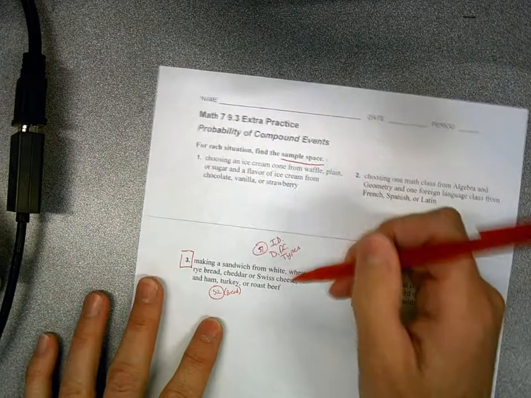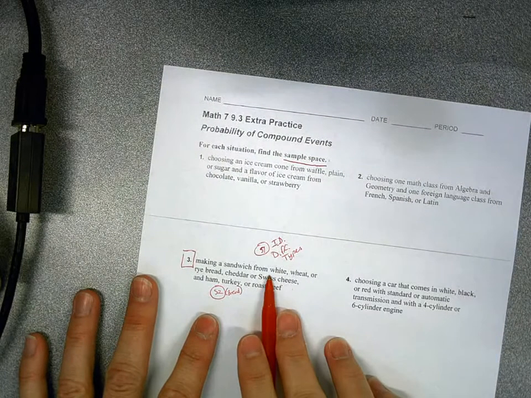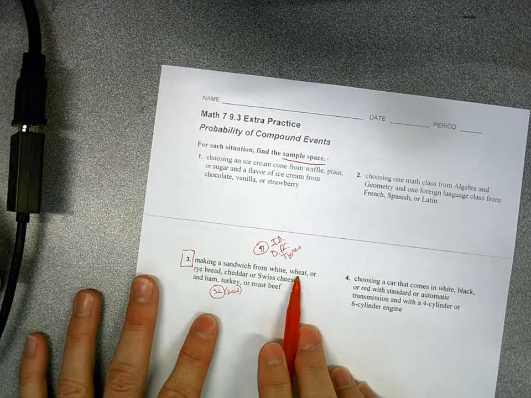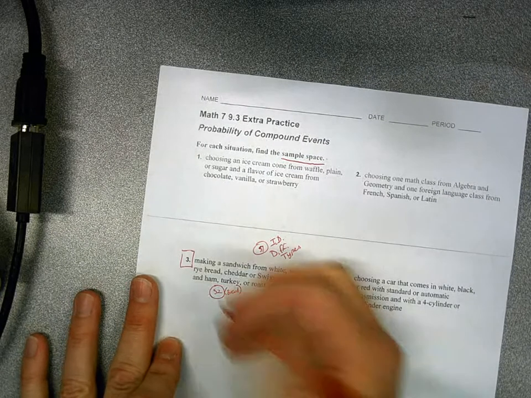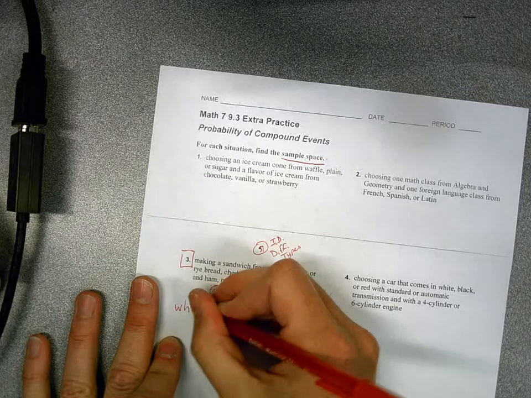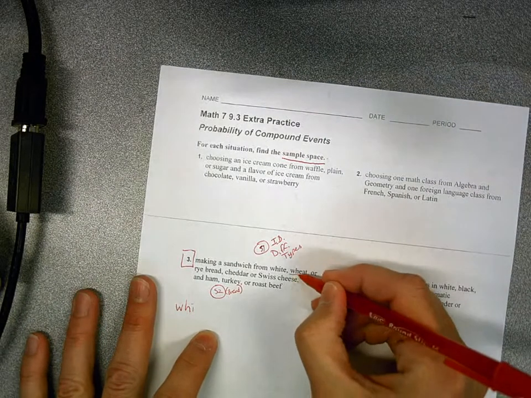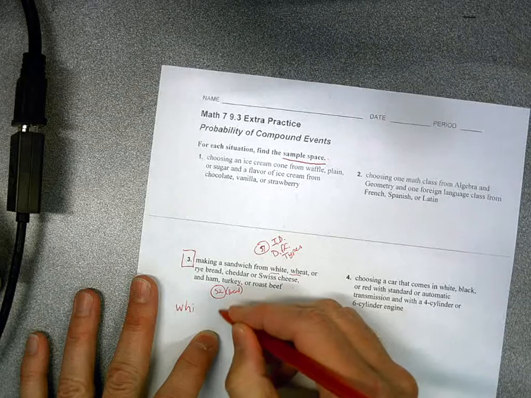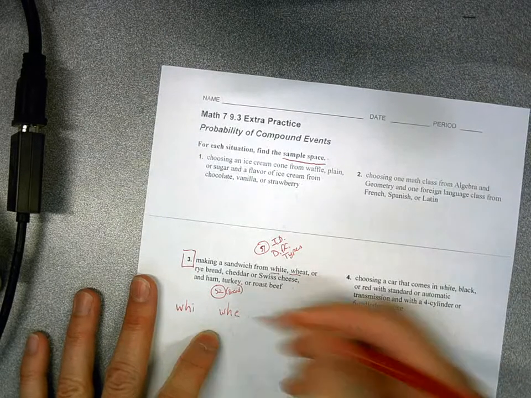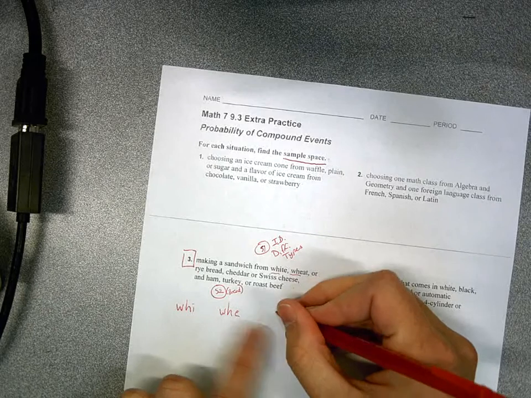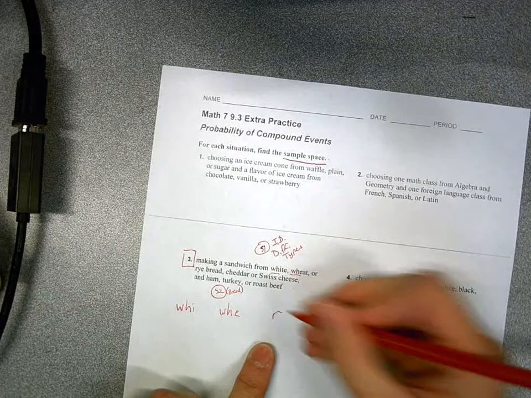Okay, so now with white, I don't want to put W because we have wheat. I don't even want to put WH because white and wheat both start with WH. So maybe for white bread I put WHI, WHE for wheat bread, and I'll just put, and this is simple, R for rye.